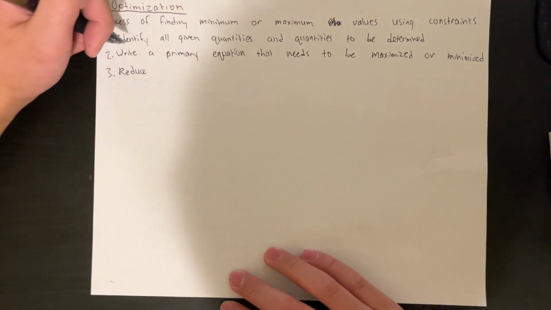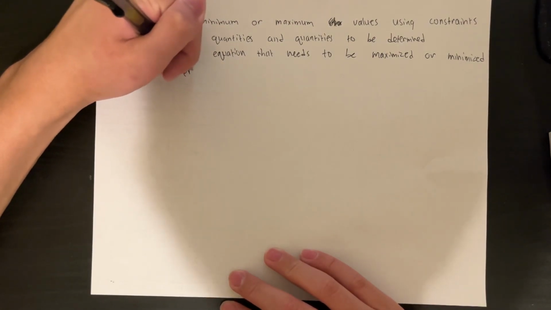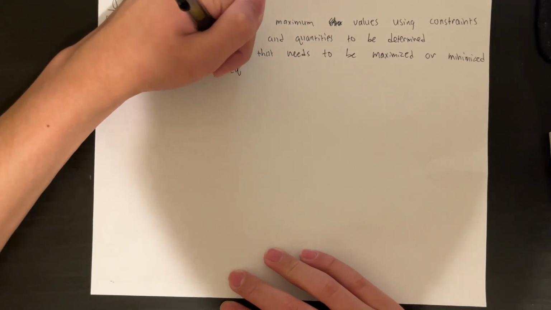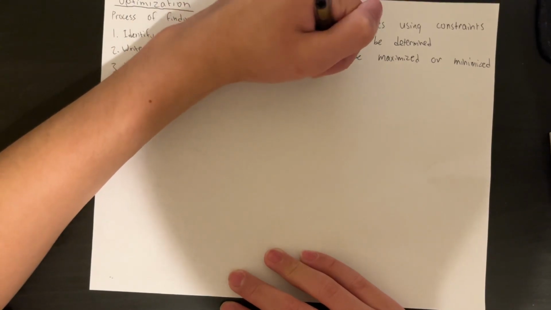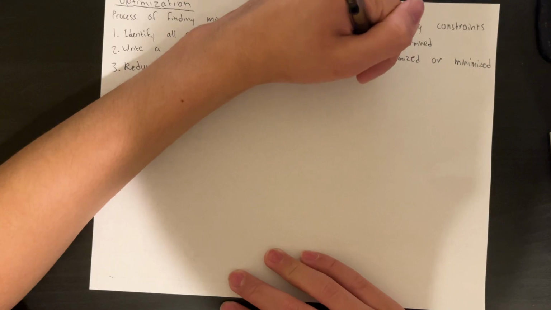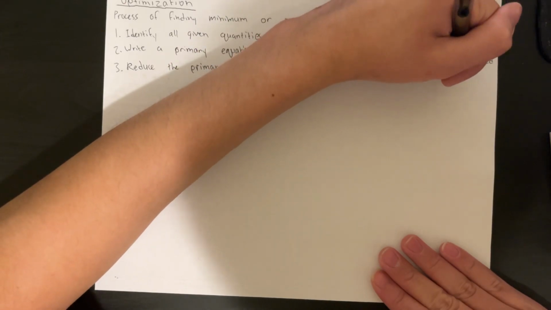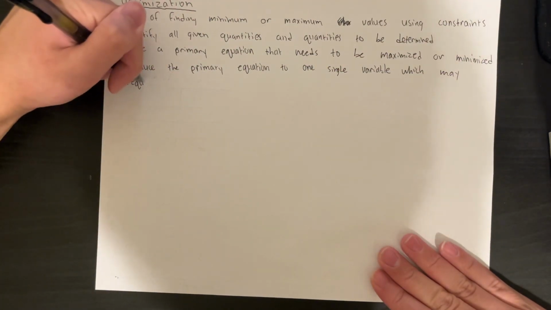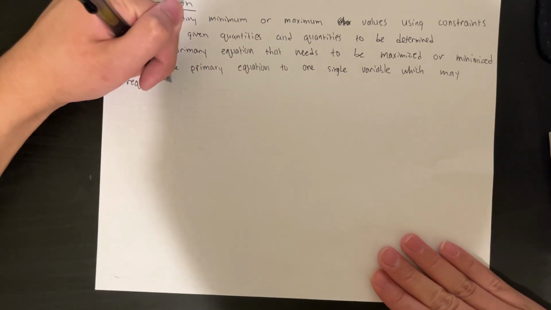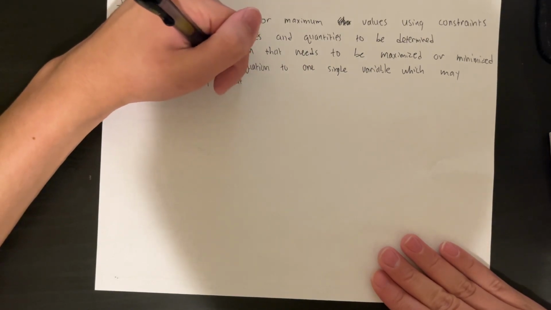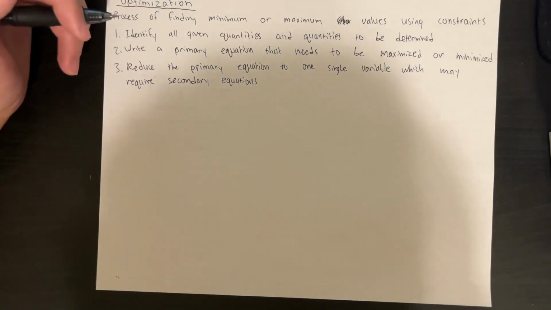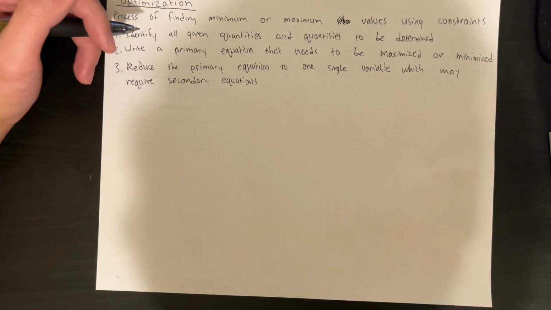Reduce the primary equation to one single variable, which may require secondary equations. Make sure the answers make sense. And now let's look at an example.